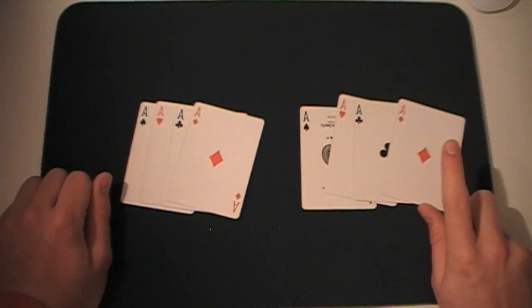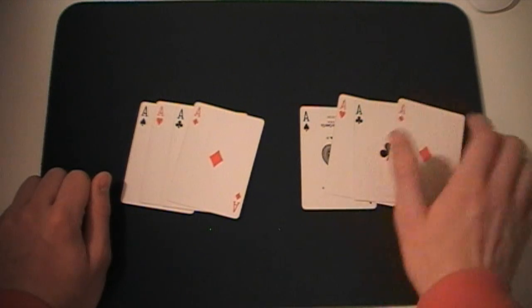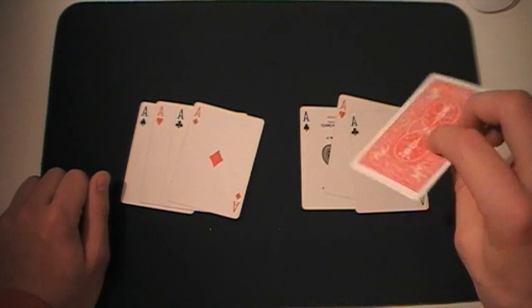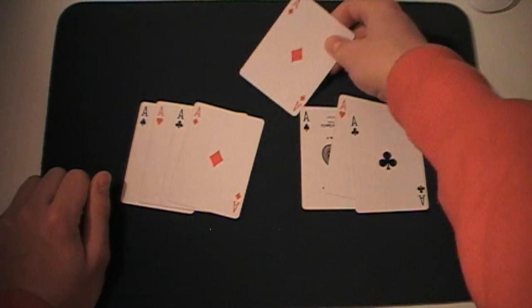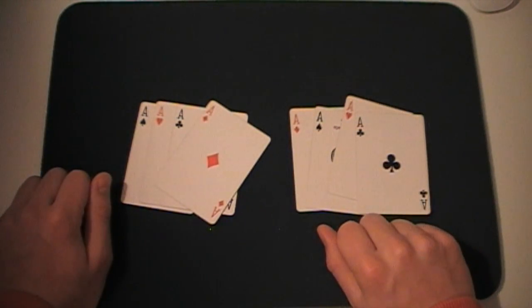And then there's a slight other thing we need to do as well. So with one of the packets, you need to take the ace of diamonds and place it behind the ace of spades, but you only do this with one of the packets.